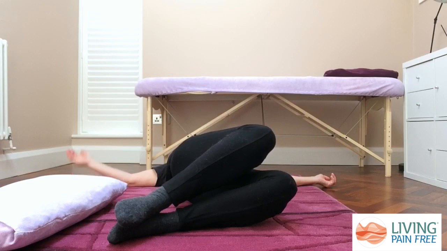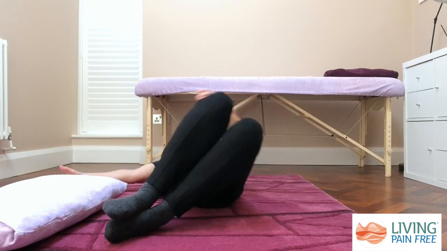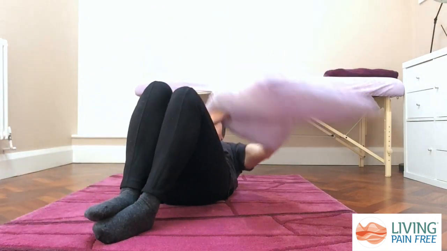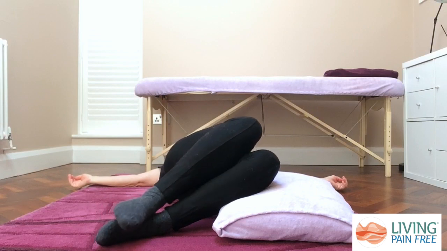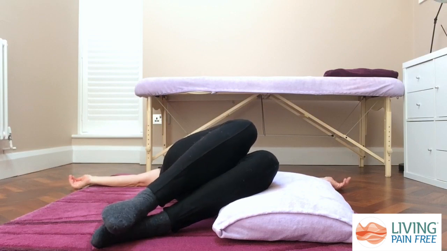So you may feel the stretch more in your hip, or you might feel it more in your side. So wherever you're feeling it, it's fine for you. If, like me, your knees don't quite touch the floor, then you can use the pillow to support them. So here I can just allow my body to relax and have it supported.